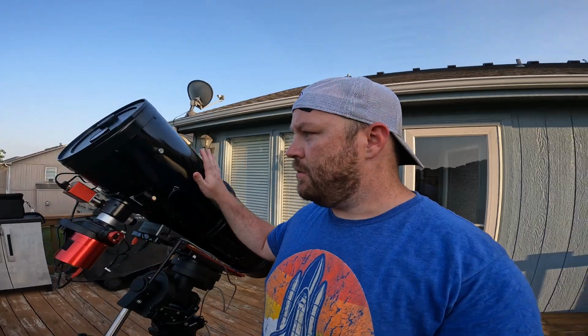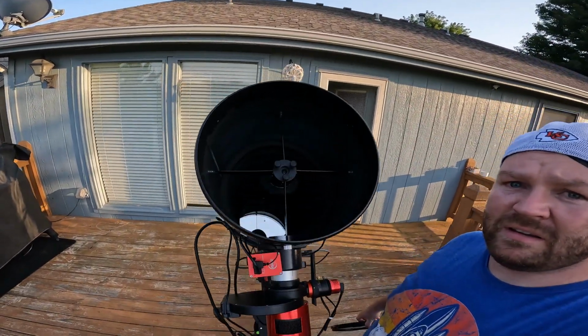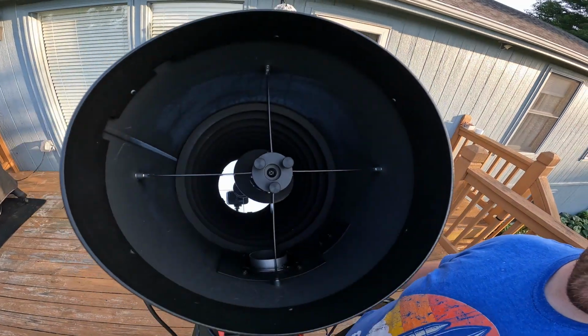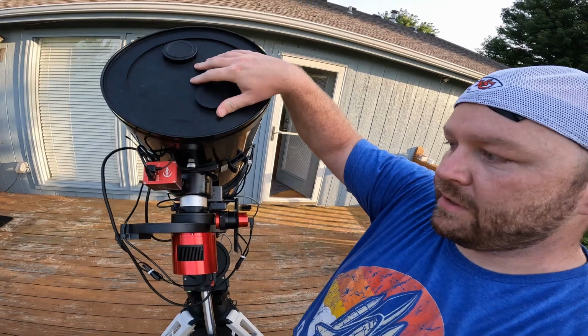So right here behind me we have a 10-inch Orion Newtonian. It is just a basic Newtonian telescope as well. If you take off the cover here, it is a massive cell in the back there. 10 full inches or 254 millimeters of imaging.